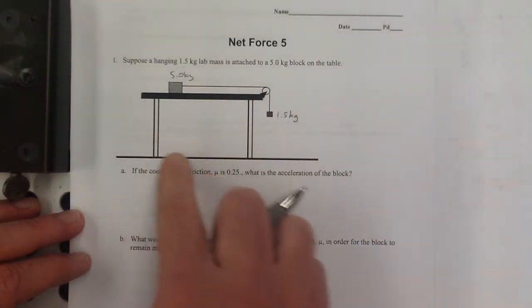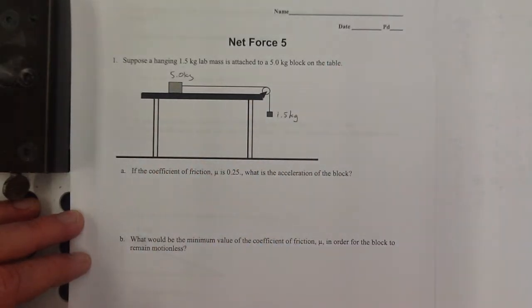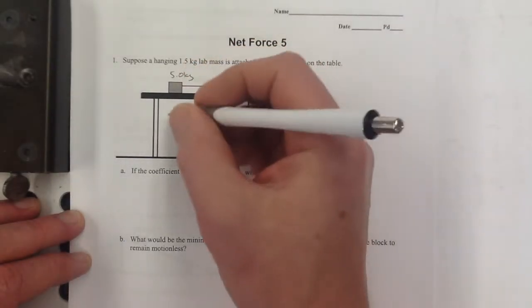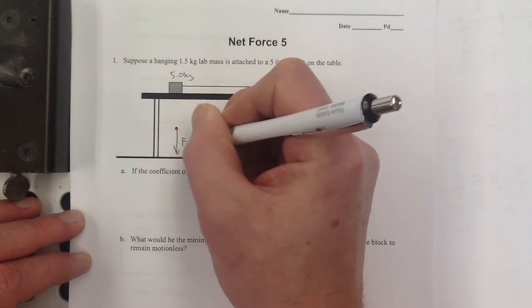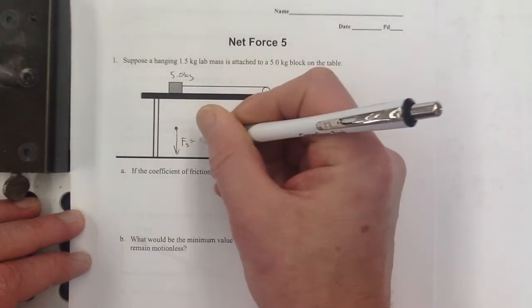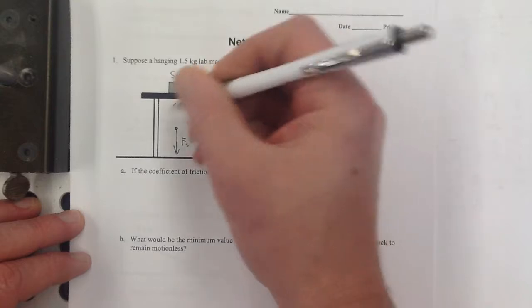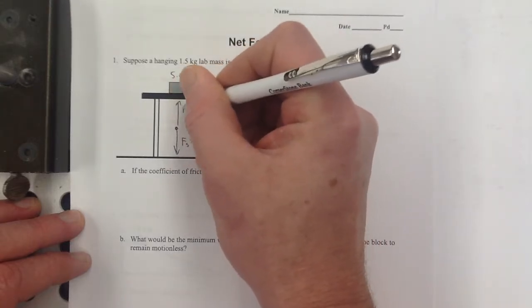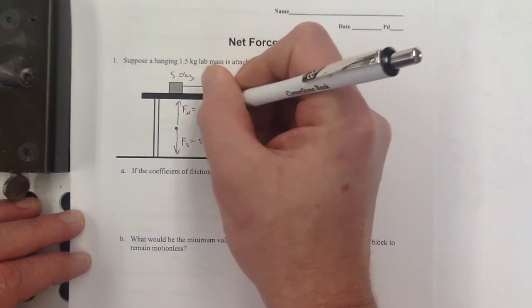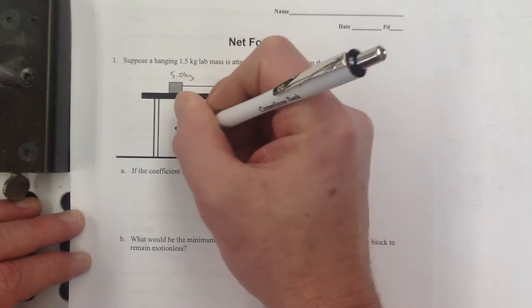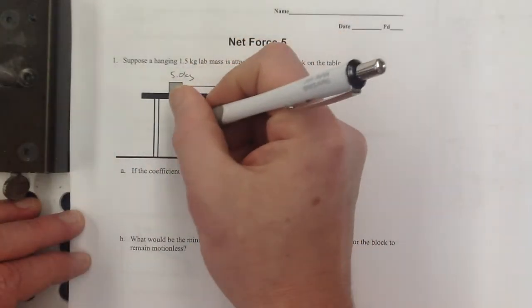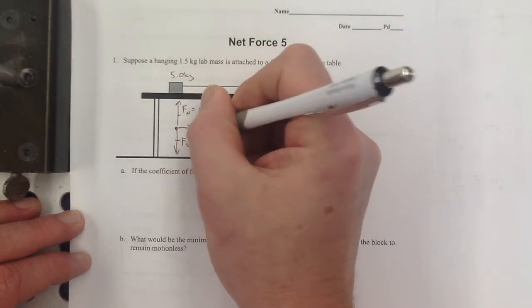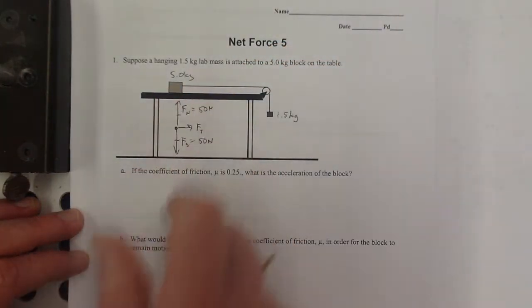This does not say specifically to make force diagrams. Probably on the test I would, so we're going to do that here. I'll make them kind of close to the objects. So force of gravity on this mass times 10. The normal force would be equal to that because it isn't moving up and down, right? And then there's a tension force, and I don't know what that is right now.